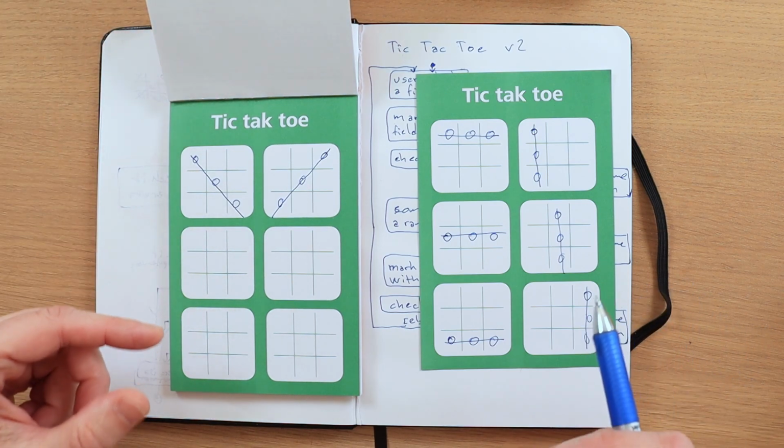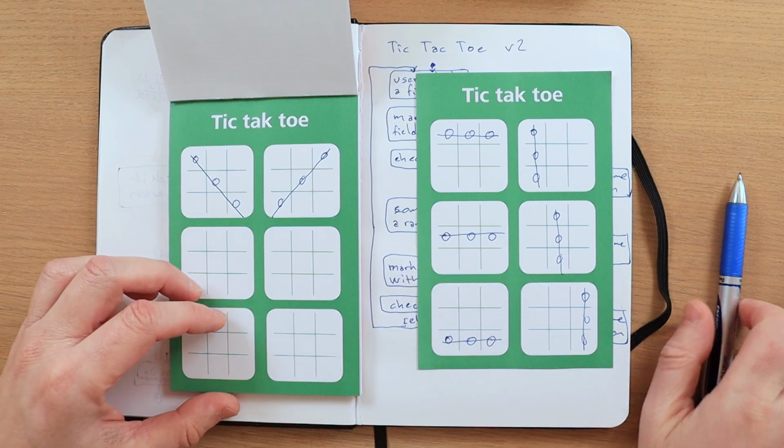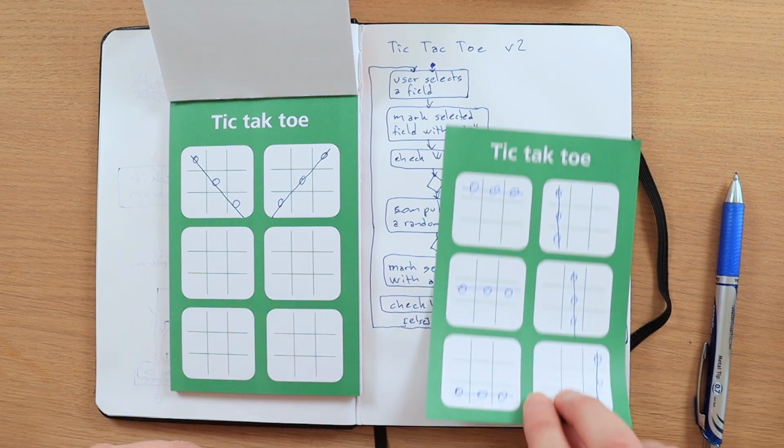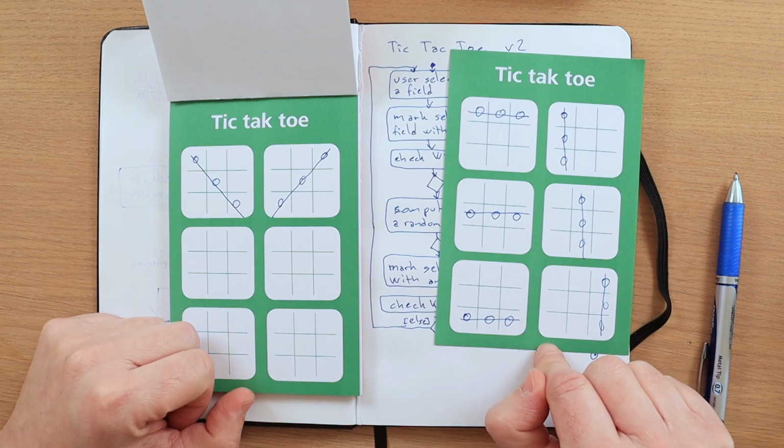But then again, how can I put these combinations into a program? I mean, I can't just put these pieces of paper in the diagram here. I need some other way of expressing this or these winning combinations.